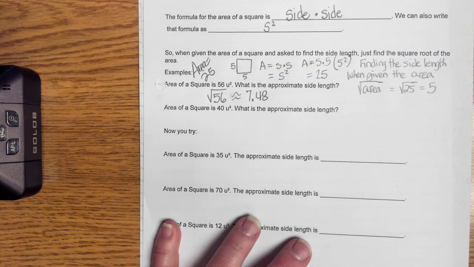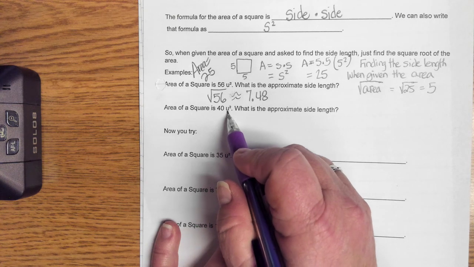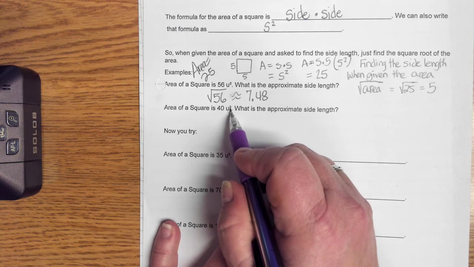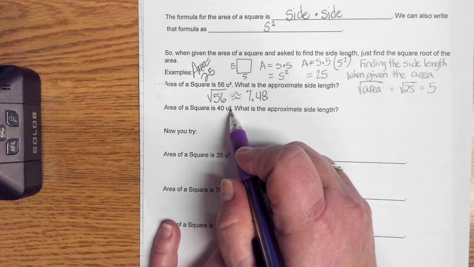Area of a square is 40 units squared. This means you're in what dimension? We talked about this with dimensional change. Oh my gosh, no, what does that 2 mean? Squared. The second dimension. Okay? You have length and width, all right? It's not perimeter. It's area.